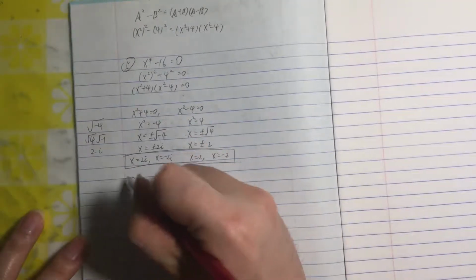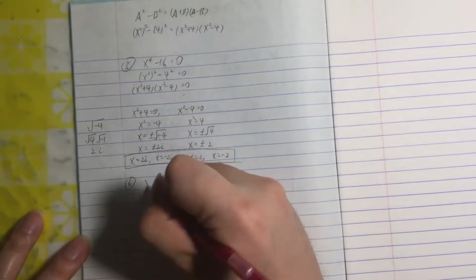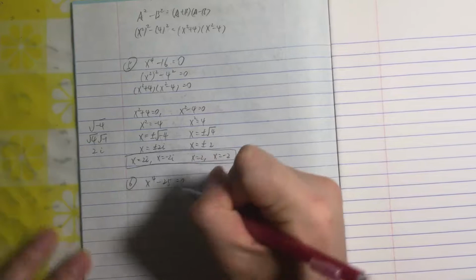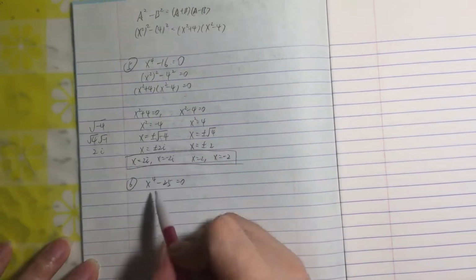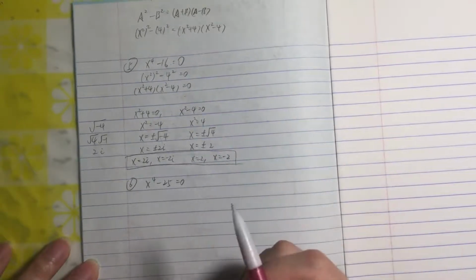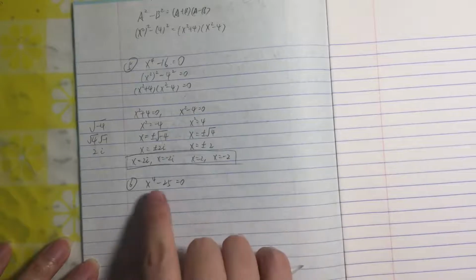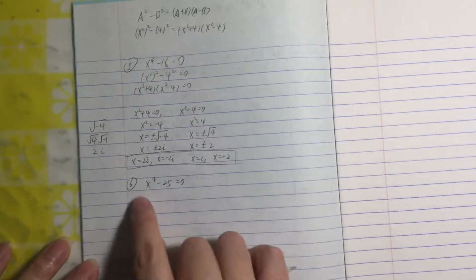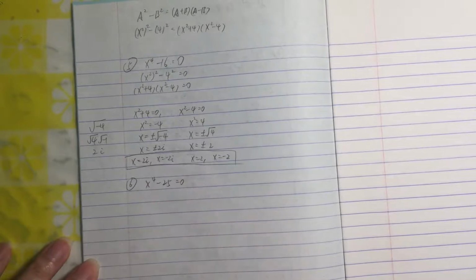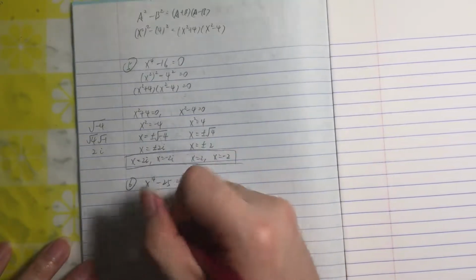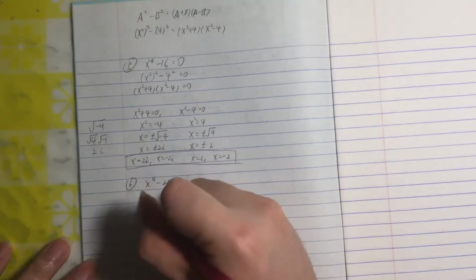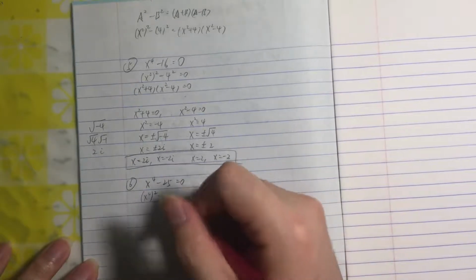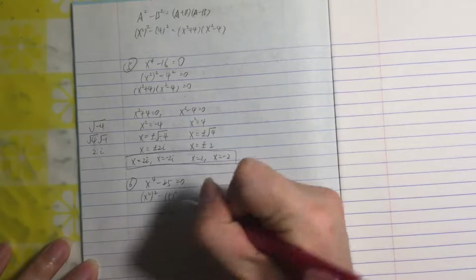Next example. x to the power 4 minus 25 equal to 0. So this is a 4-degree equation. In order to get 4 solutions, try to factor the left side first. x to the power 4 is x squared squared. 25 can be written as 5 squared.